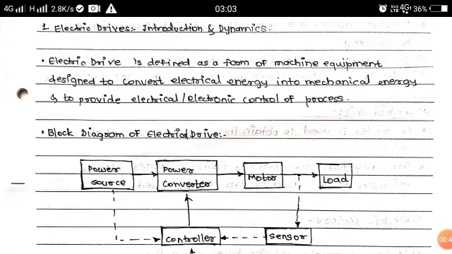So some examples of drives. Right now I'm talking about some general drives, not in particular electrical drives. Any automobile engine is also a drive. In olden days, the steam engines were the drives, and even the bullock cart was having a drive, isn't it? So everything which gives a motion and controls the motion, that system is a drive.